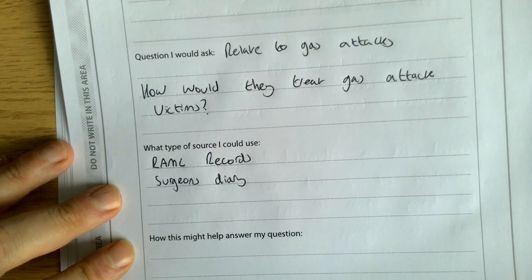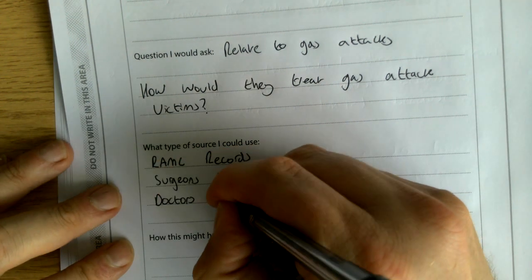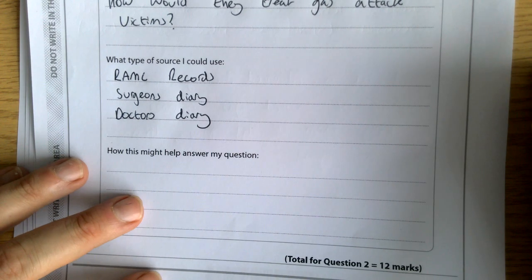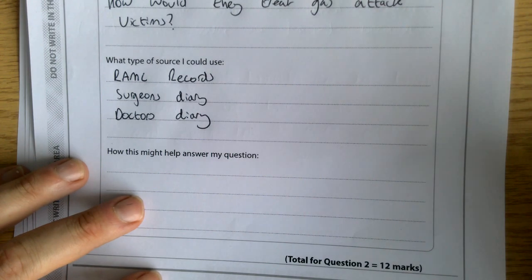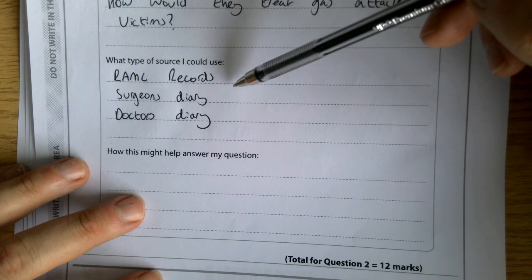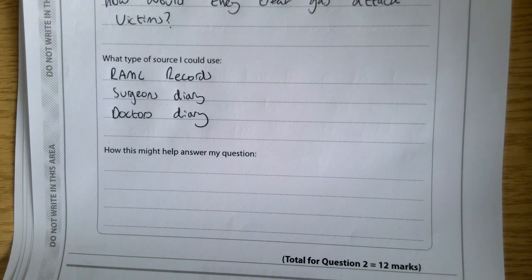I might put a doctor's diary. It might be a doctor's diary who worked at an advanced dressing station, or a surgeon's diary who had worked at an advanced dressing station or a hospital. It could be anything along those lines. It just has to be specific. You don't want to put TikTok, BBC, website, anything modern, something from the time period.